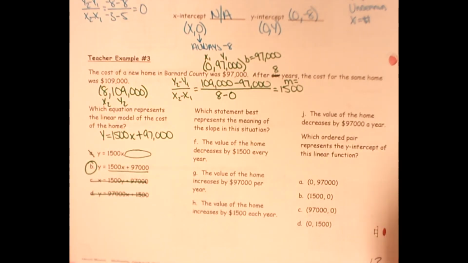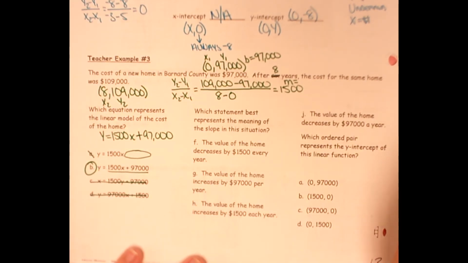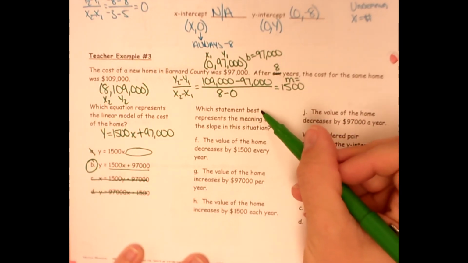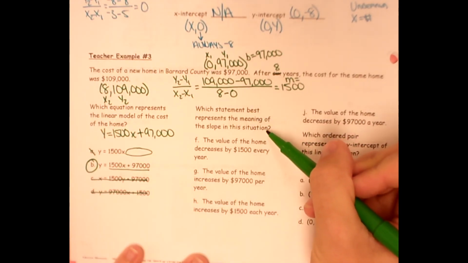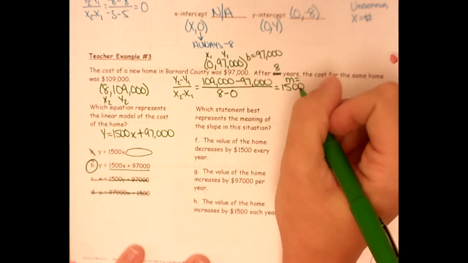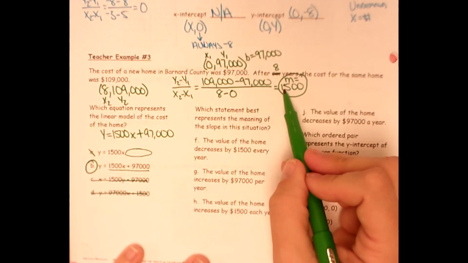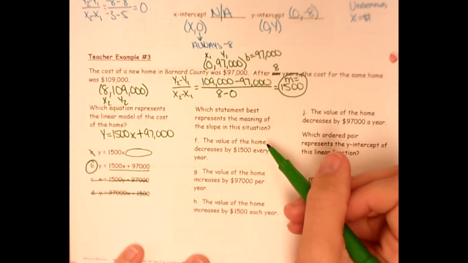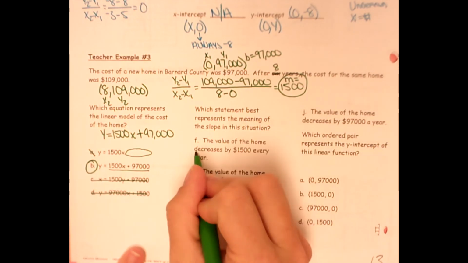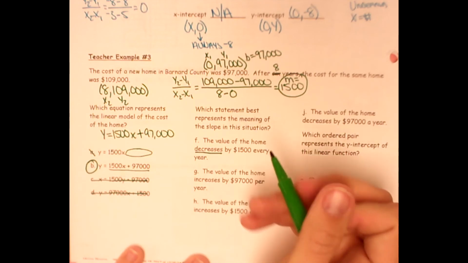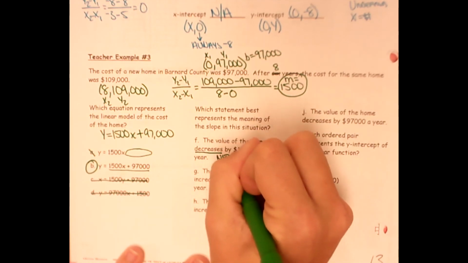All right. And then the second question. Which statement best represents the meaning of the slope in this situation? So remember, your slope was 1,500. Was it positive or negative? It's positive. The value of a home decreases, so this one says decreases. Decreases implies that they're saying it's a negative.